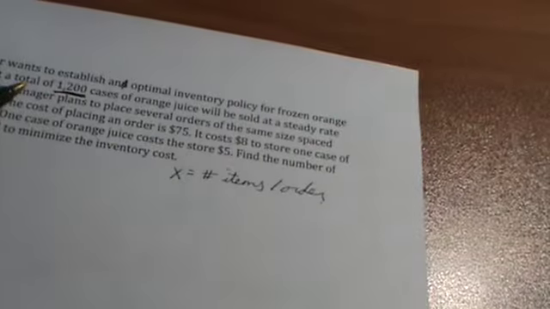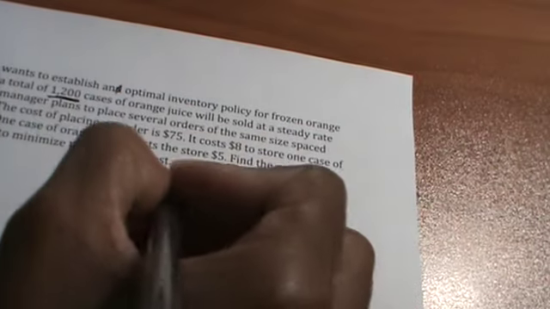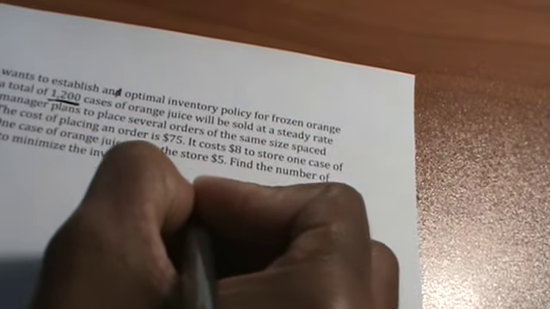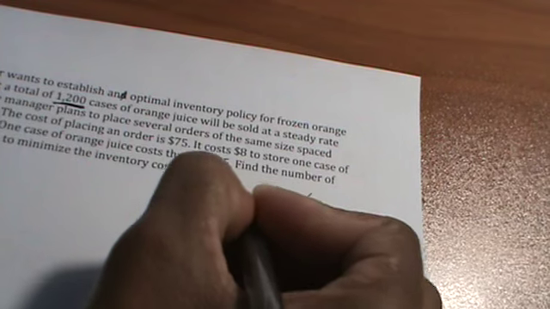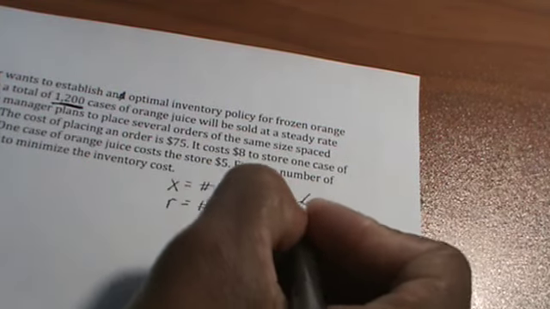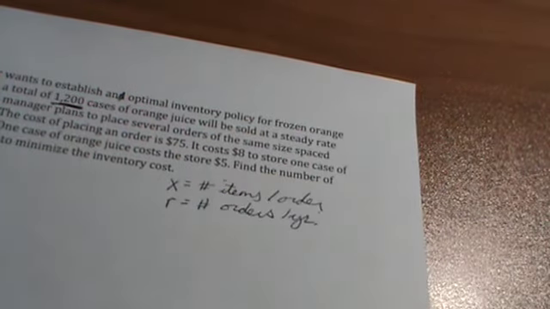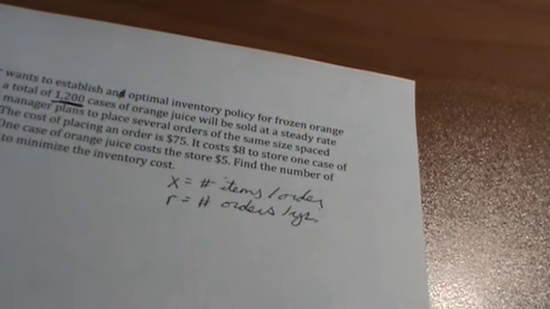There it was 600, and here it was 100. Then we're going to use R to represent the number of orders per year. Those 2 variables are going to be vital to what we do next.